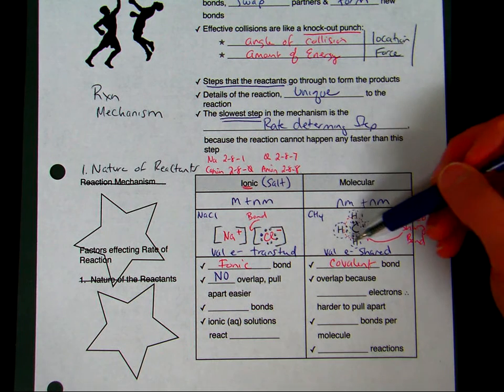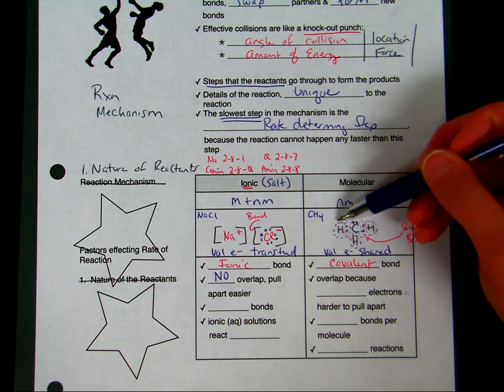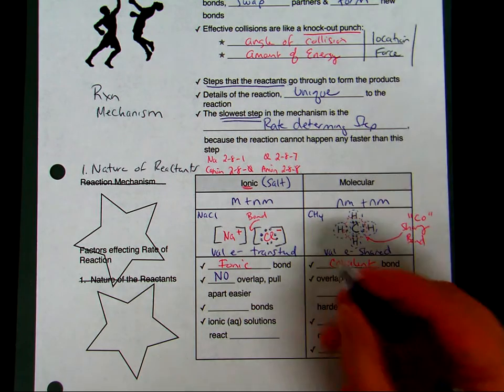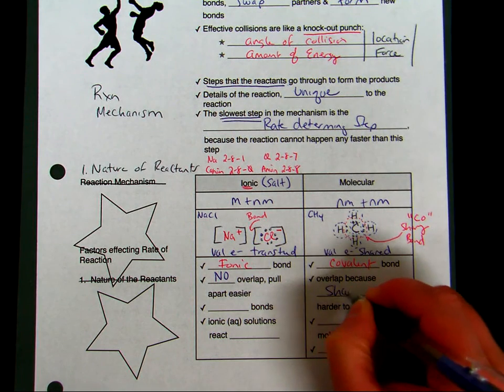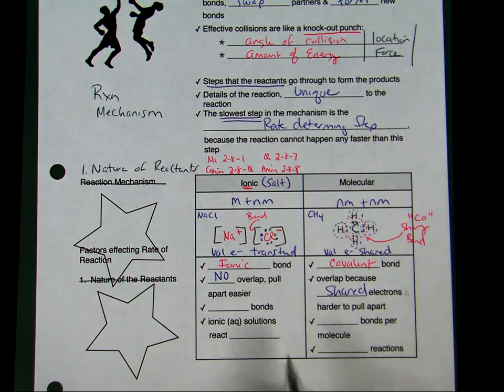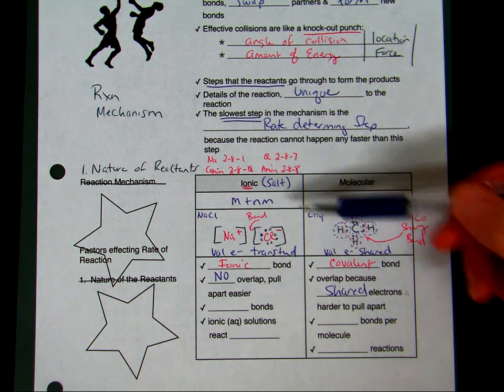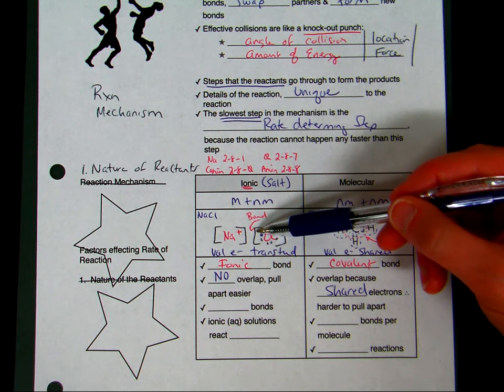But in the covalent over here, we use those circles of sharing, meaning that there is that overlap because of the shared electrons. So shared electrons merging overlapping orbitals are harder to pull apart versus an association where they sit next to each other.